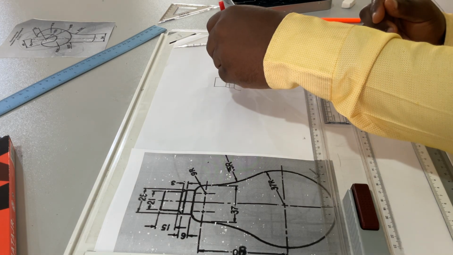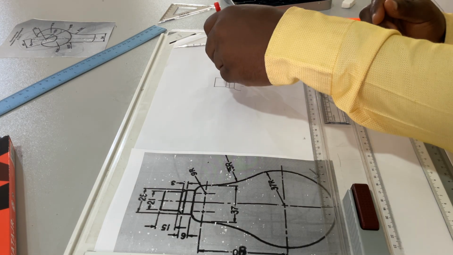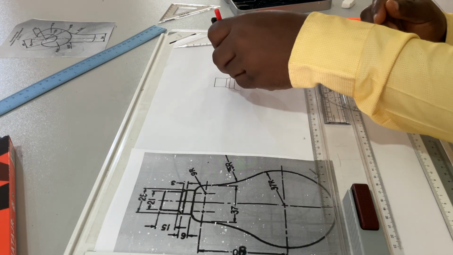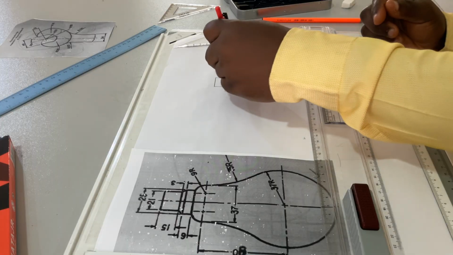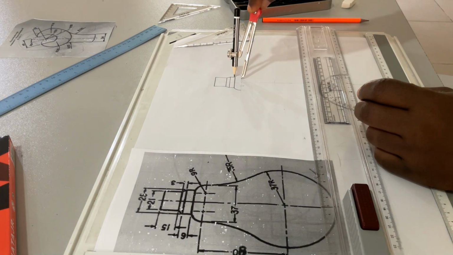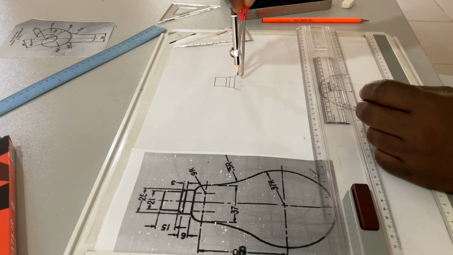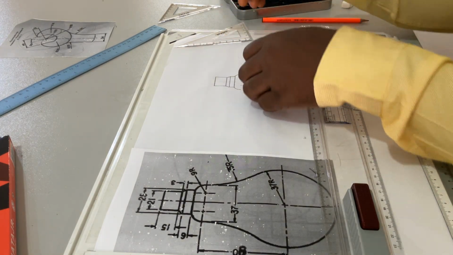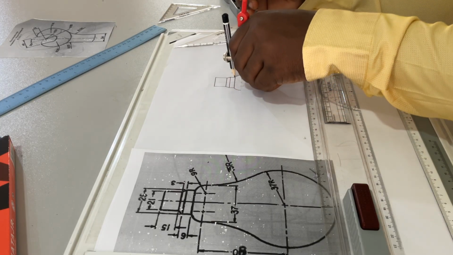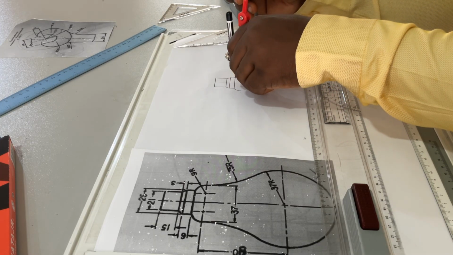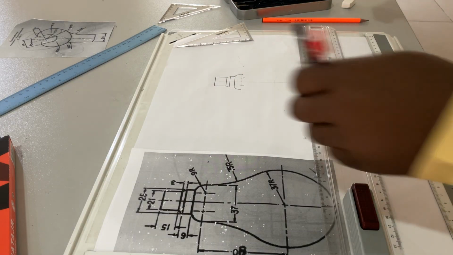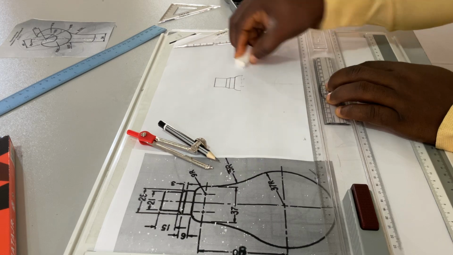You check first, when you place it at the center, you check if your edges are meeting. That is how you draw, please. You have to make sure your edges are touching. So you have to make sure before you draw, and avoid multiple strokes.